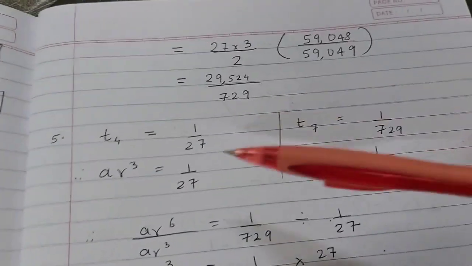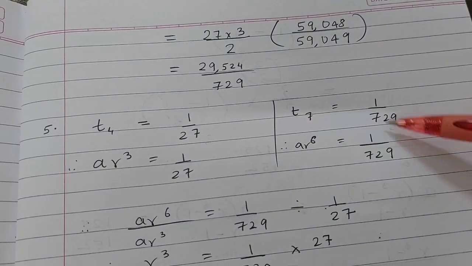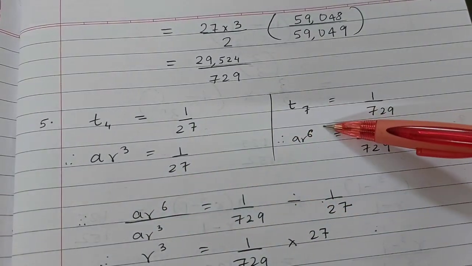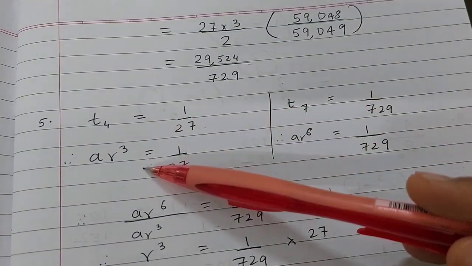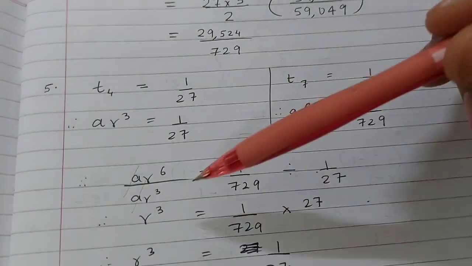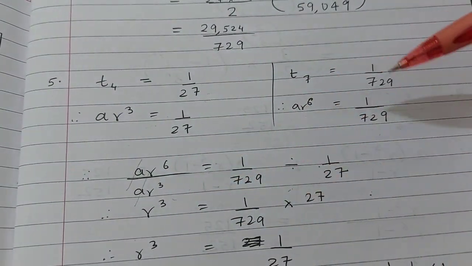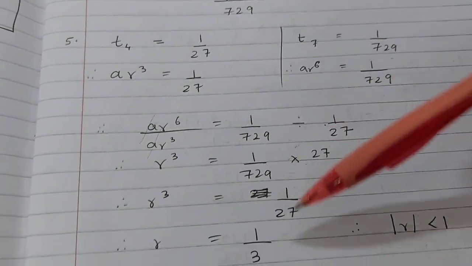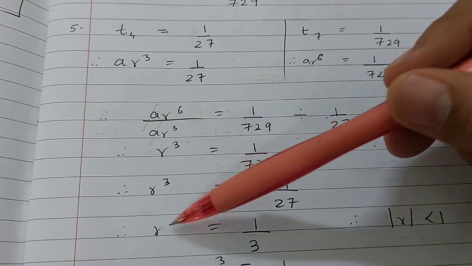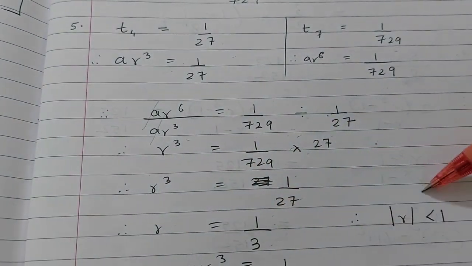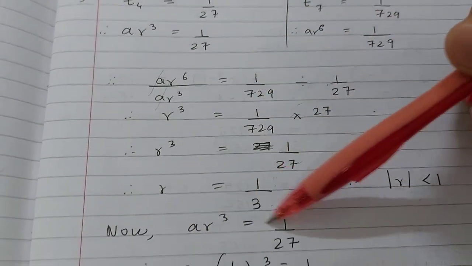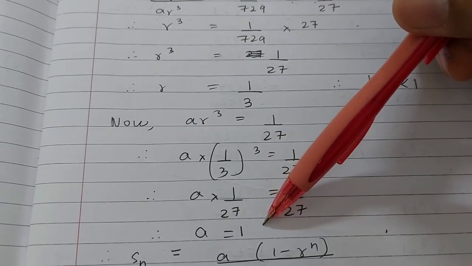Well, the fourth term is given and the seventh term is given. So we write them in terms of a and r, ar cube and ar raised to 6. Let's divide this by this because this way a and a get cancelled. So now I can get the value of r cube. Notice that this divide by this I converted into multiplication with the reciprocal. I got 1 upon 27 and that is 1 upon 3 the whole cube. Taking the cube root, I'm getting r is equal to 1 upon 3, which is less than 1. And now if I substitute this out here, I'll get the value of a, which is 1.